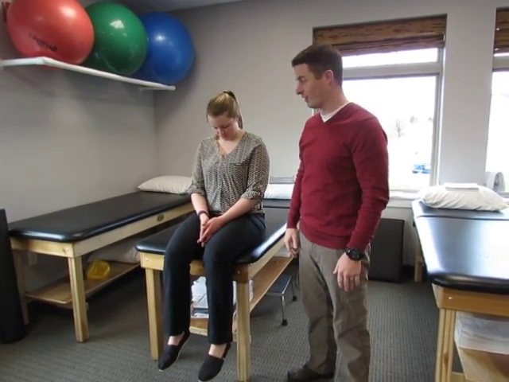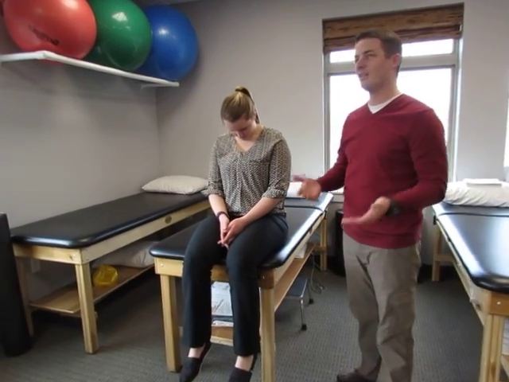So I'm going to have Jocelyn go through some range of motion. You can tip your head all the way forward, all the way to your chest. Good. And then bring your head back as far as you can go. And what we're looking at with these is if you feel any tightness, any pain, if you feel like it's restricted in your range of motion.